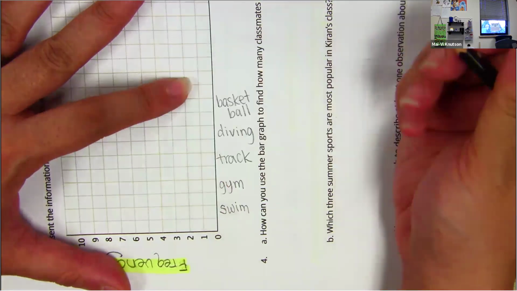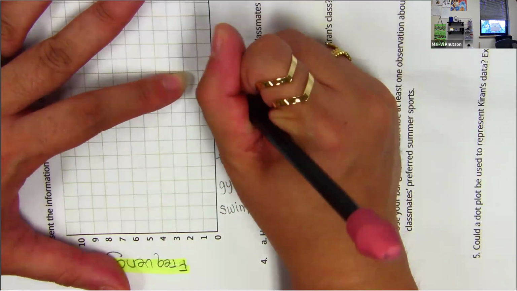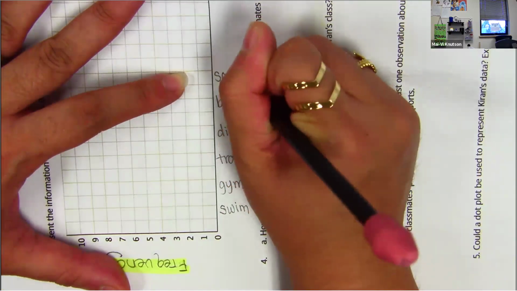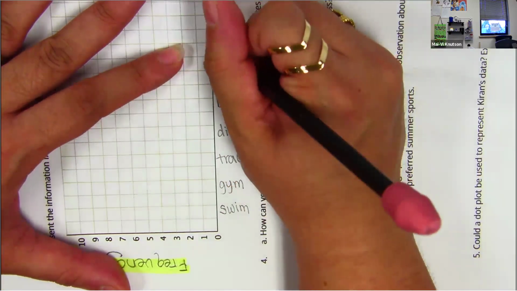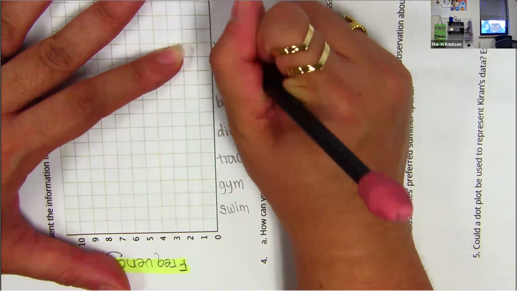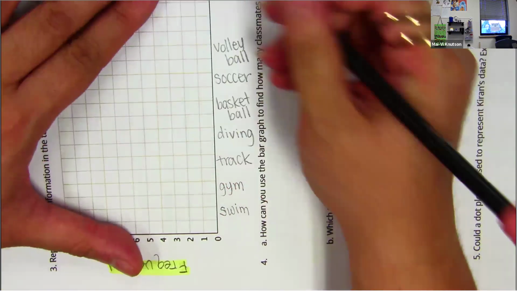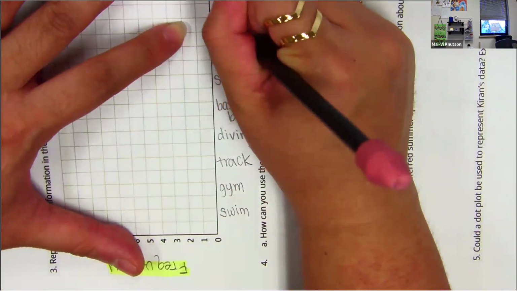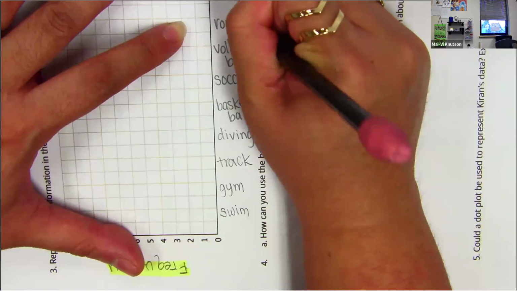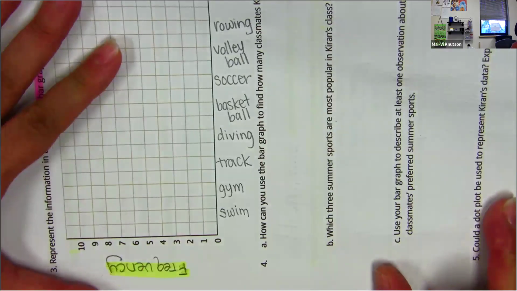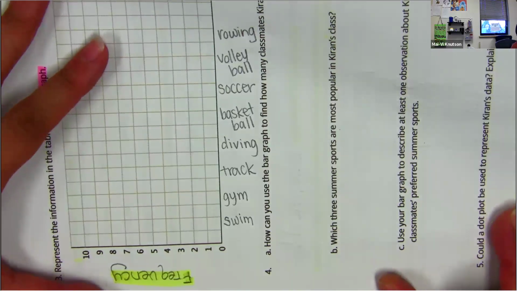That one I have to write the whole thing. Then I got soccer. Skip one. I got volleyball. And then skip one. I got rowing. Okay, so go ahead and write those. All right.